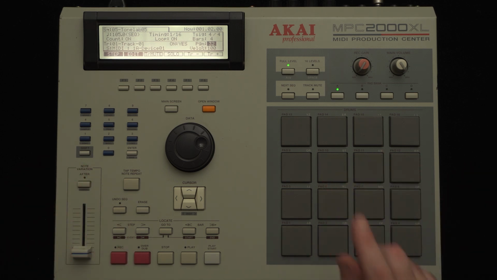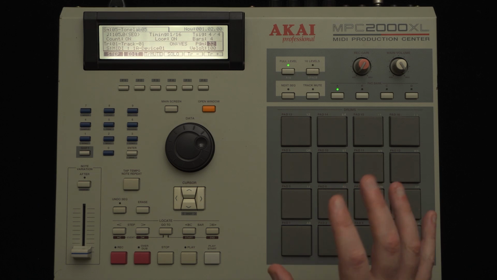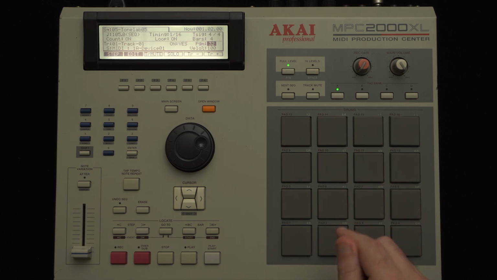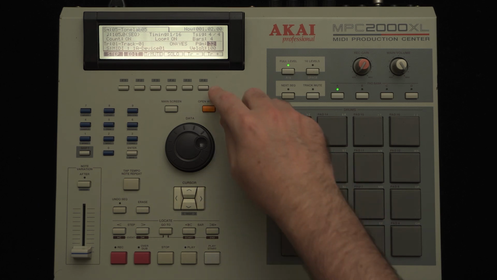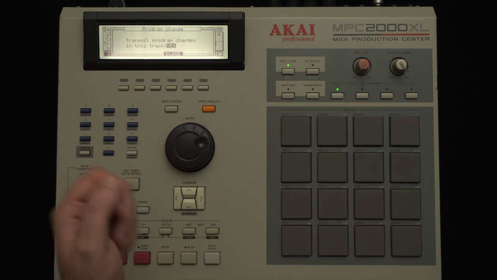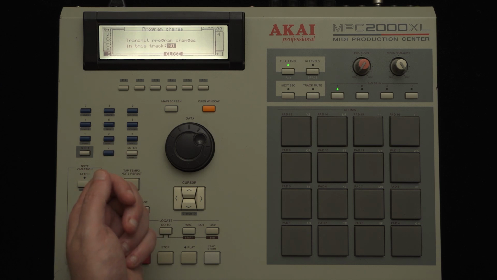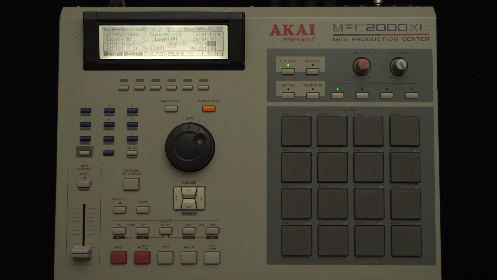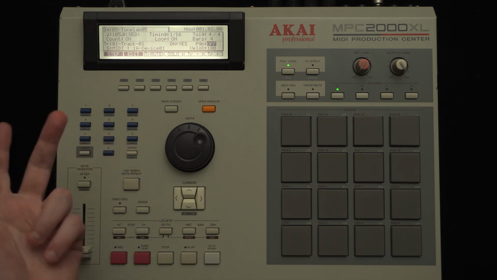But the thing to note here is this is a program change event that occurs right at the start of the sequence. You can't edit this under step edit because it's not printed in the list of events. So think of it as being hard-coded into this particular sequence or that particular track. But the good thing is if you hit open window on it, you can disable the transmit changes in this track feature rather than dialing down through your patch numbers, or you can just select off that way.